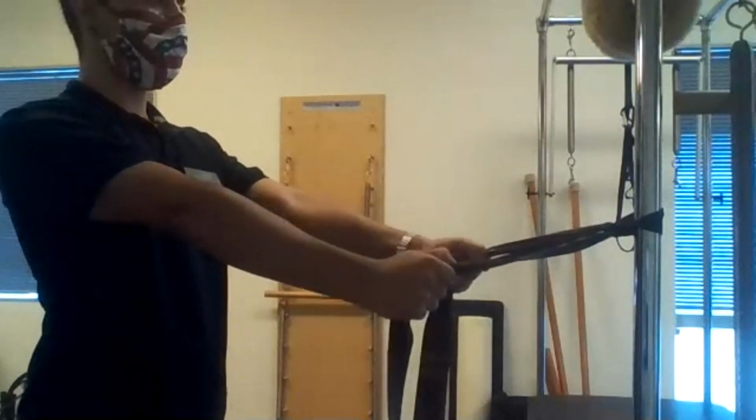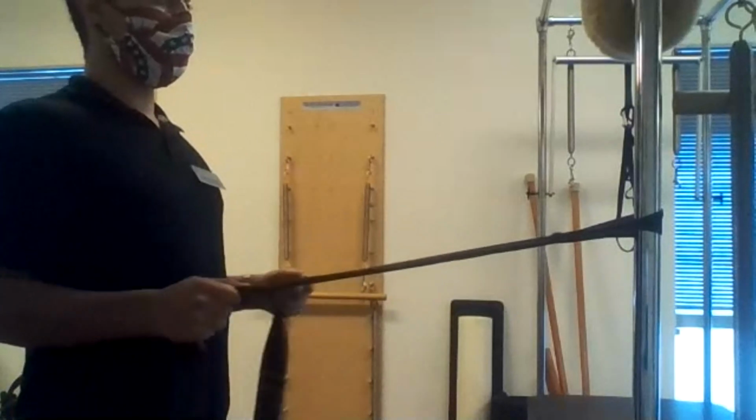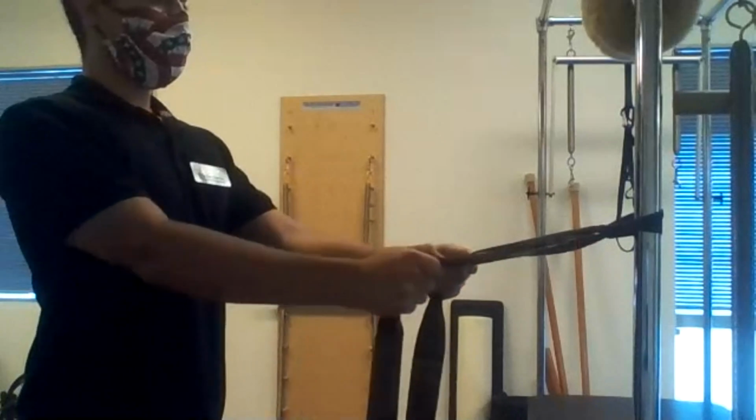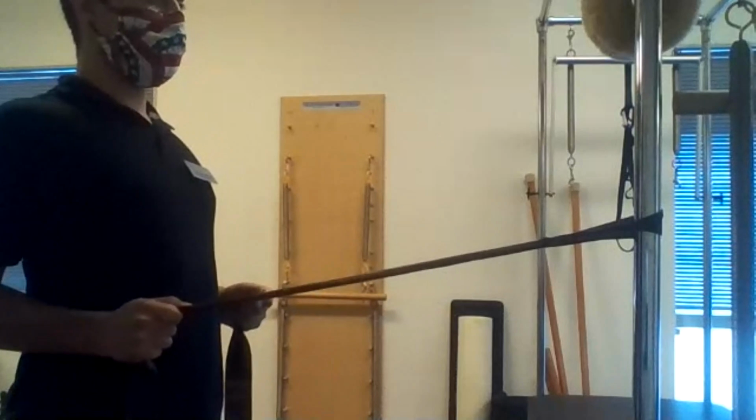Great. So just like the other exercise, lead with your blades and let the arms follow. The most important thing is that the shoulder blades are retracting. You're not just yanking on the straps.